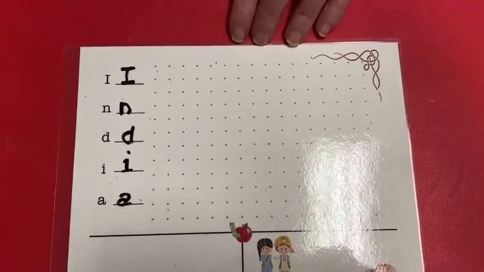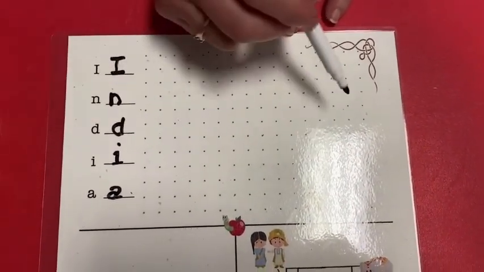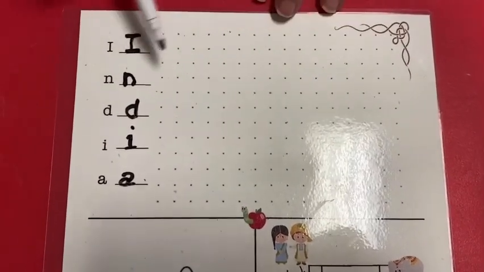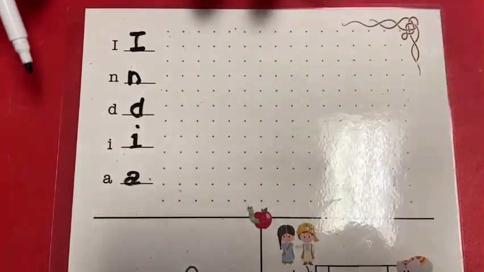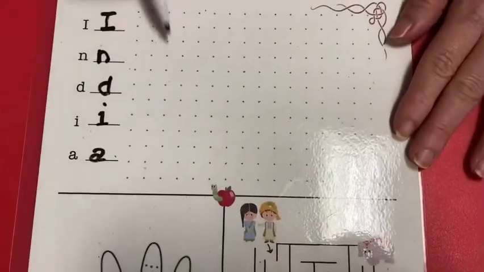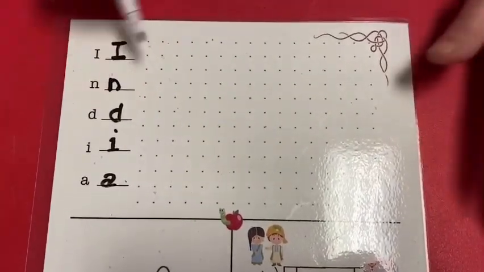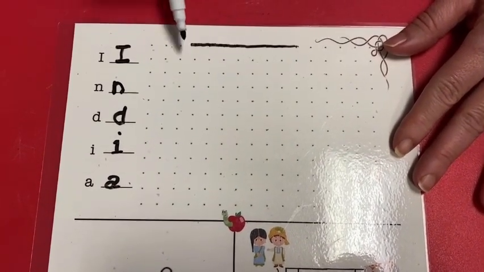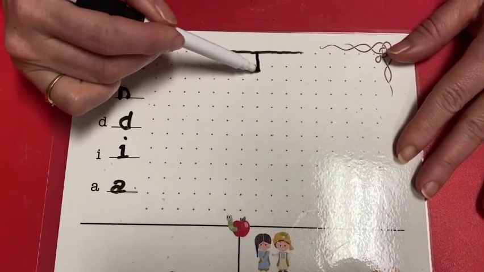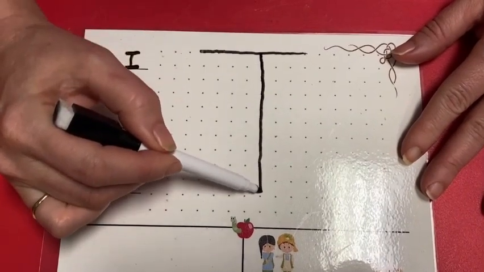Nice job. So then your goal is to look at all these dots and see if you can make these letters anywhere on the board. You can start big and go small, whatever, but I'm going to do it big first. So you want to connect the dots to make the letter. See how I'm doing that?